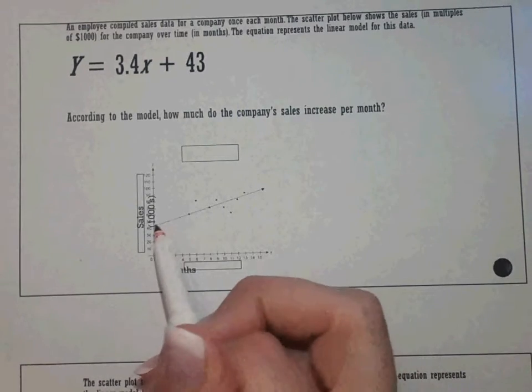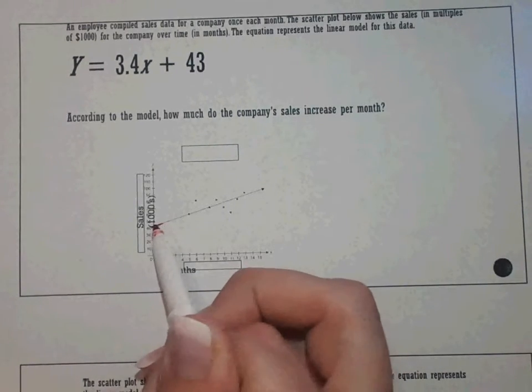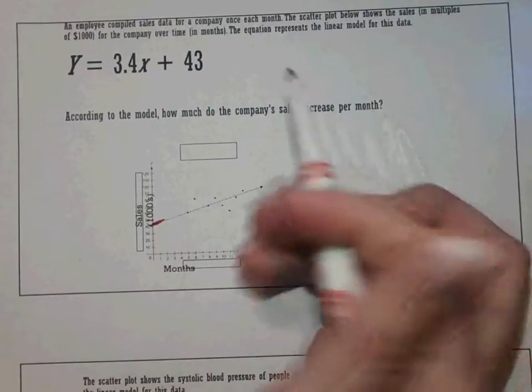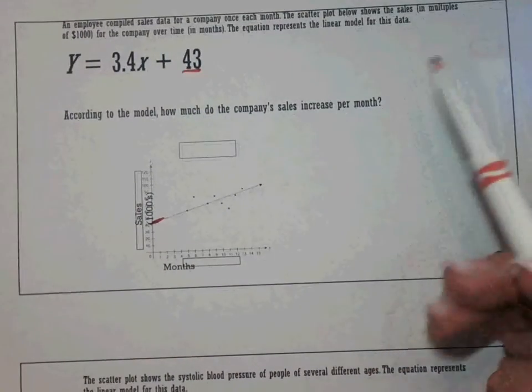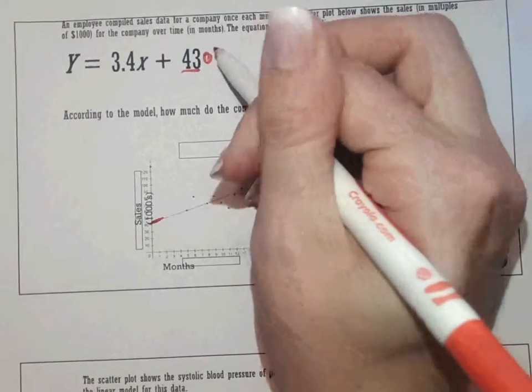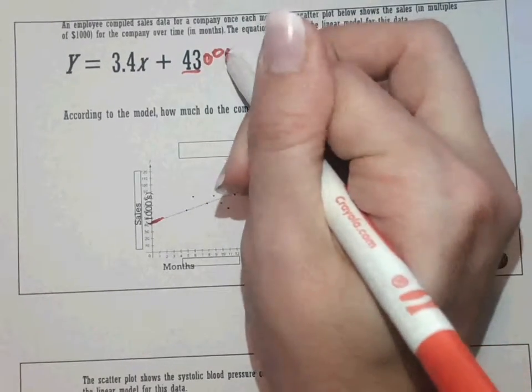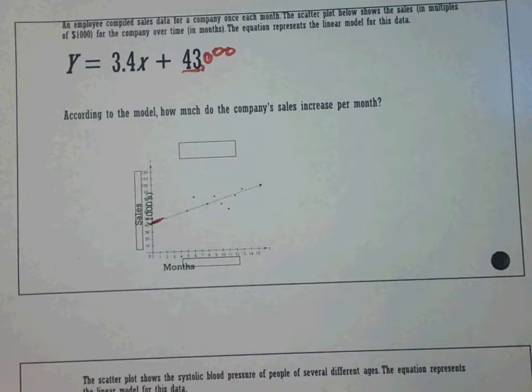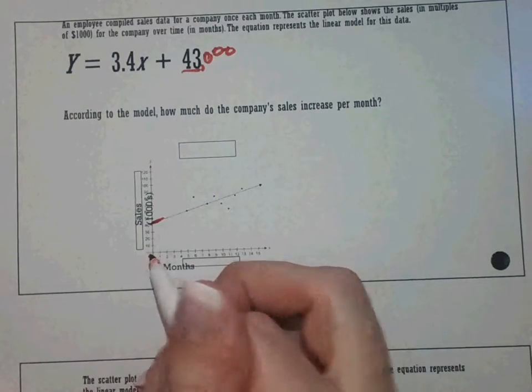So if we look here, this 43 is the multiples of 1,000, so it would actually be 43,000 is how much they started with, at 0 months.